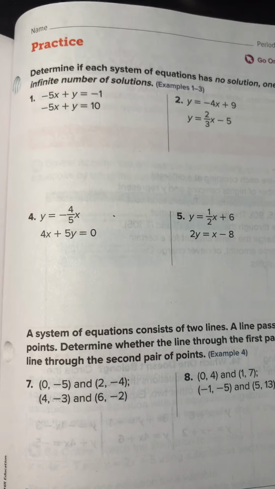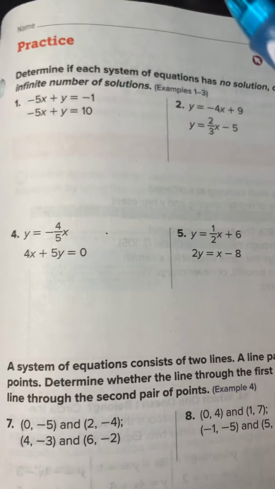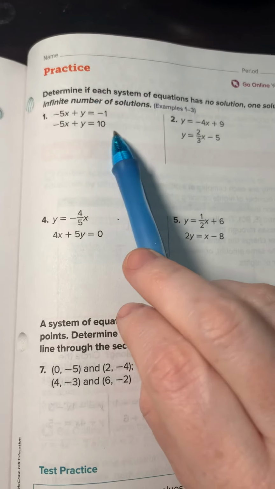Okay, 8th graders, part 3 of 6-2. Let's hope I get these ones right. All right, we're going to determine if it has no solution, one solution, or an infinite number of solutions.